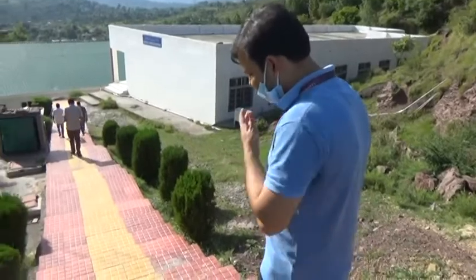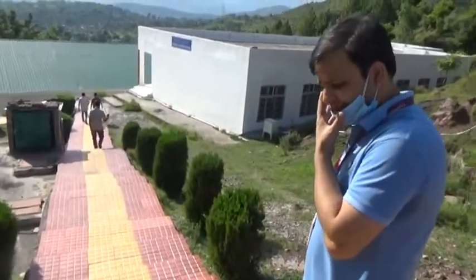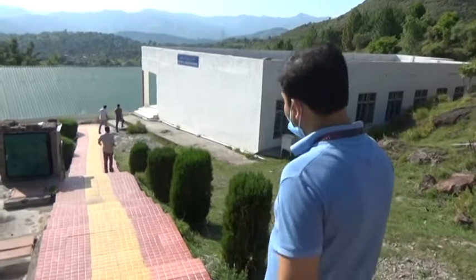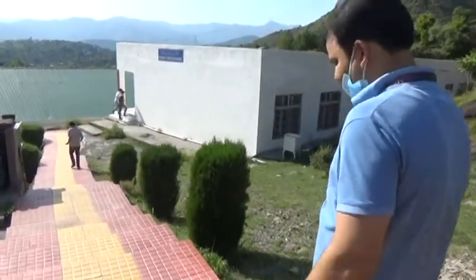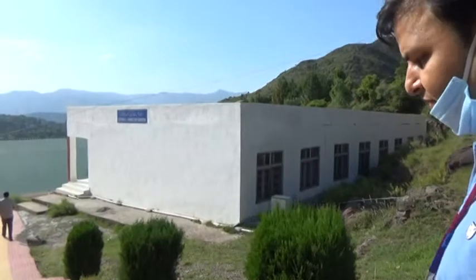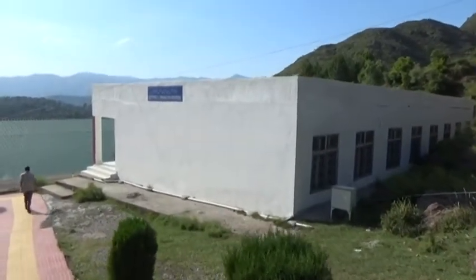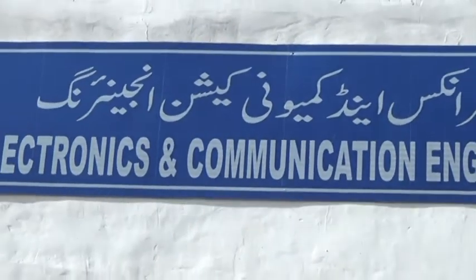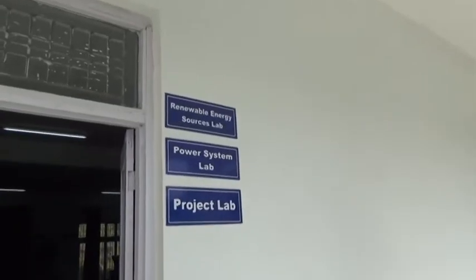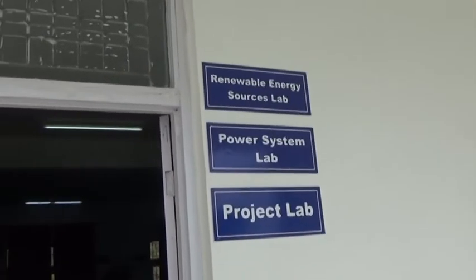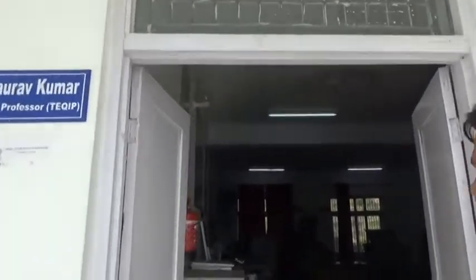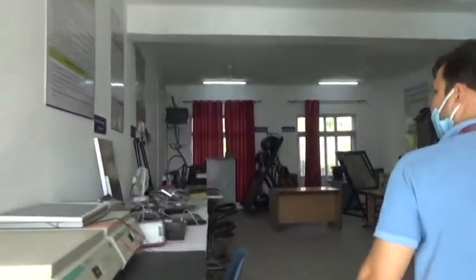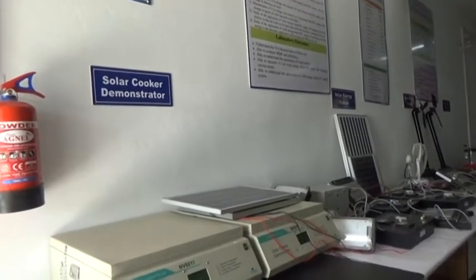Now we are heading towards the electrical engineering and electronics and communication engineering labs. Here is the block. Here we have electrical and electronics labs. These are electrical engineering labs. This is renewable energy, power system and a project lab. These are some energy efficient solar panels.